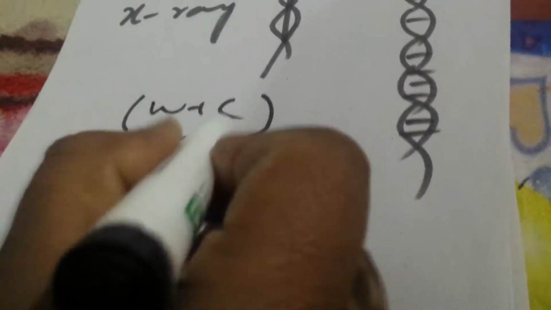Rosalind Franklin. I'm not sure why she was not shared the Nobel Prize along with Watson, Crick, and Wilkins. I don't know why, because we can't say anything about it. But that's the reality. Anyhow, there's guilt everywhere.